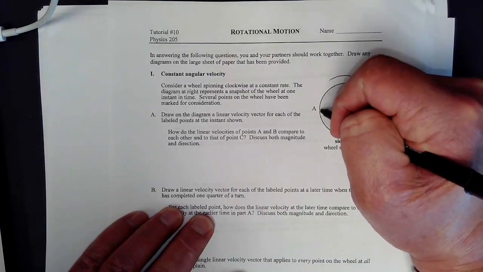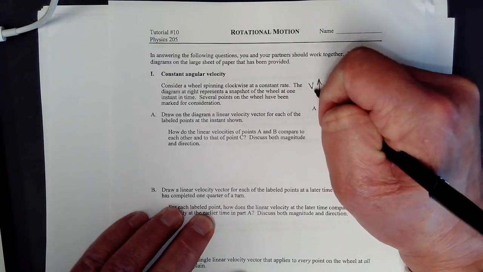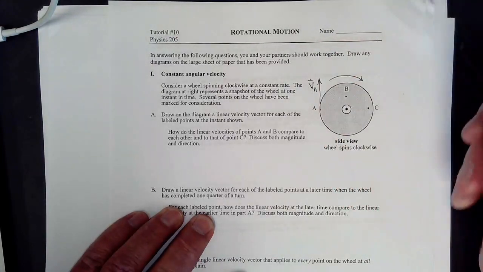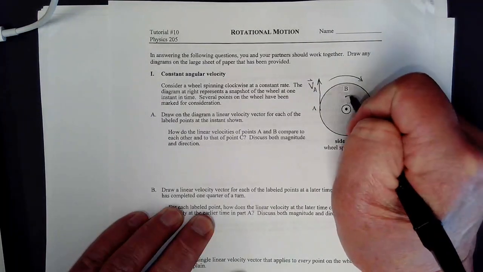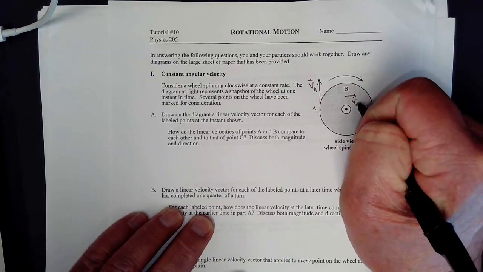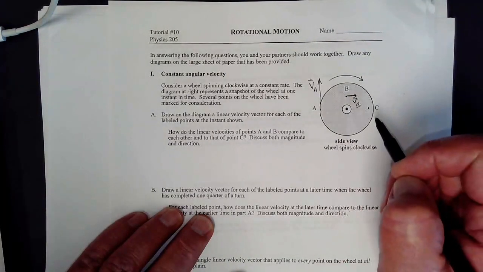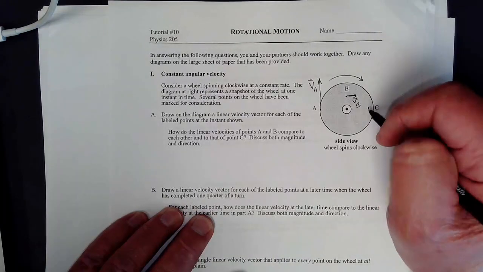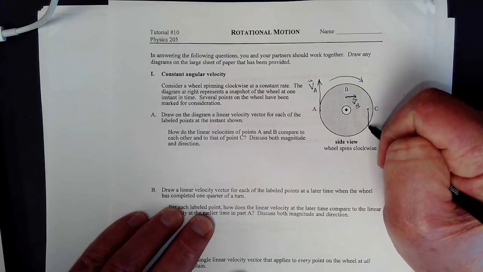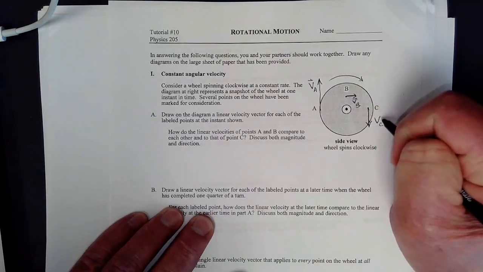So I've got a really large velocity for A, and I have a much smaller velocity for B. And point C is further away from the center of the wheel than B, but not quite as far away as A. And so it's going to have a velocity that's somewhere in between.